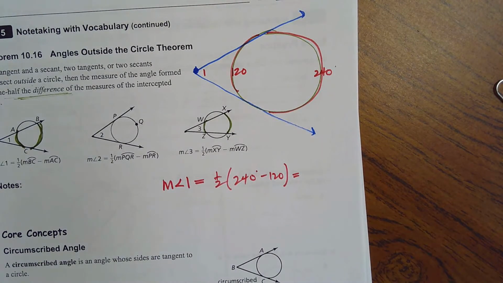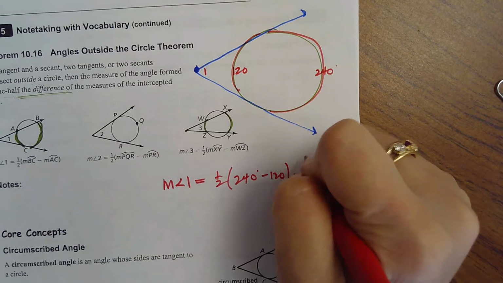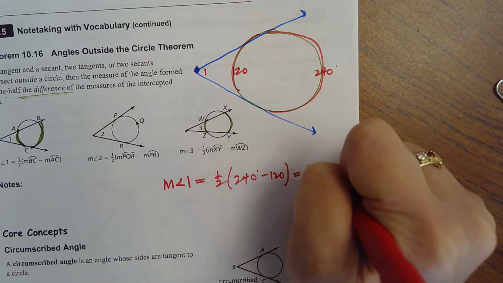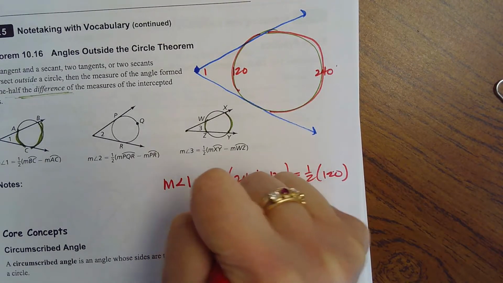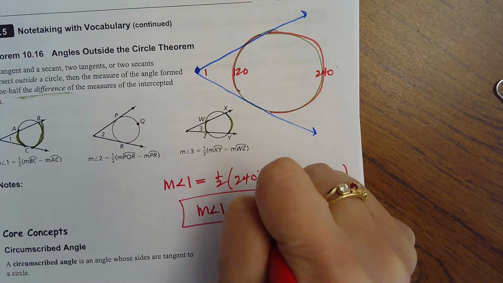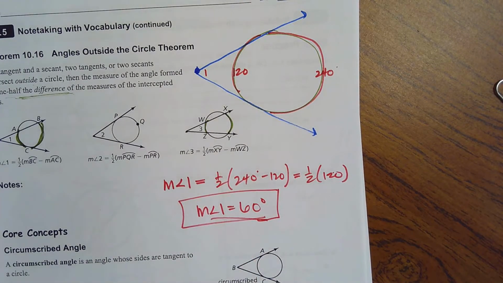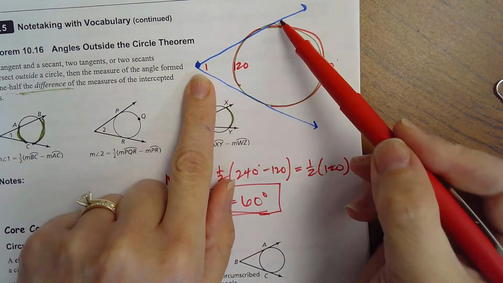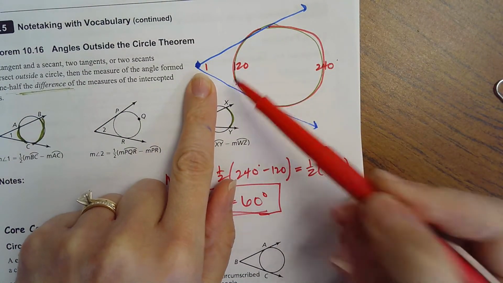So 240 minus 120 is 120, and 1/2 of 120 would be 60 degrees. So in this scenario, my angle 1 would equal 60 degrees. Again, to get this outside angle, you take this arc, subtract that arc, and then take half of it.